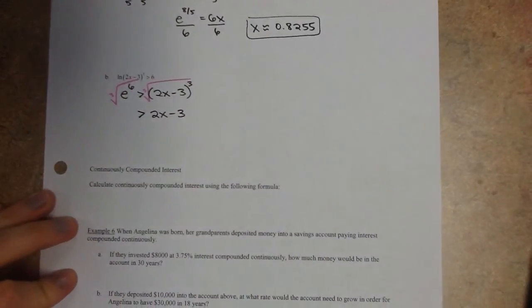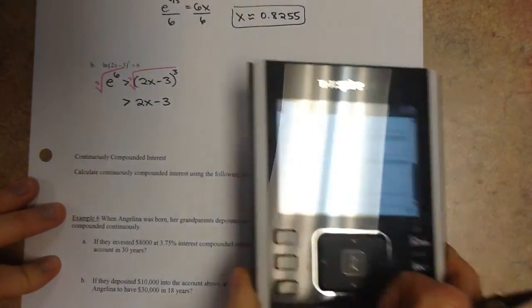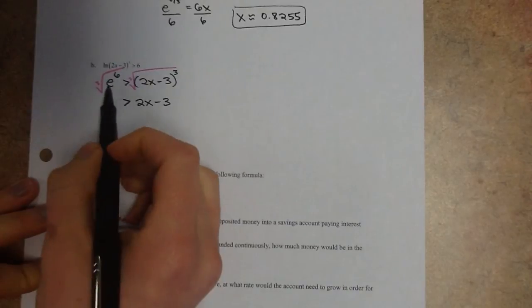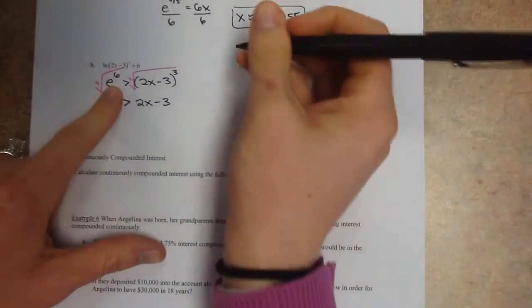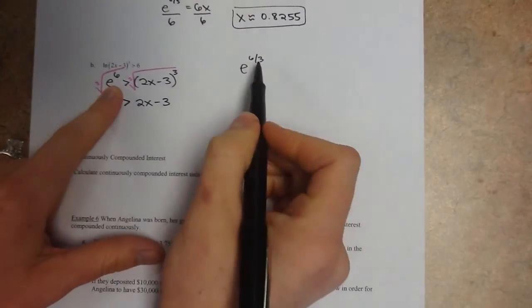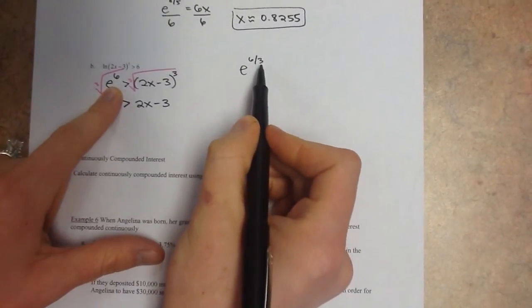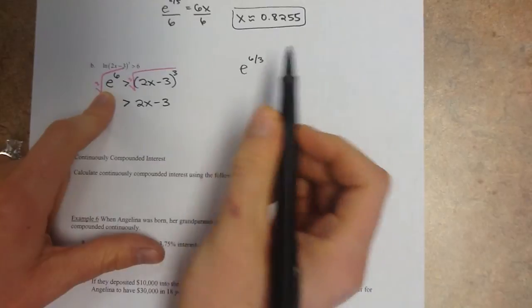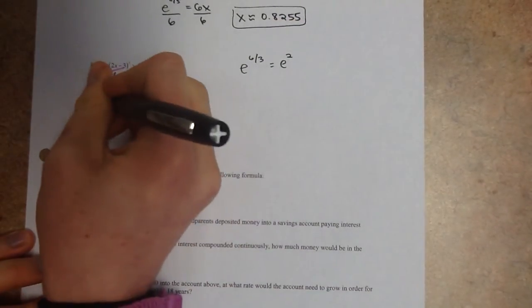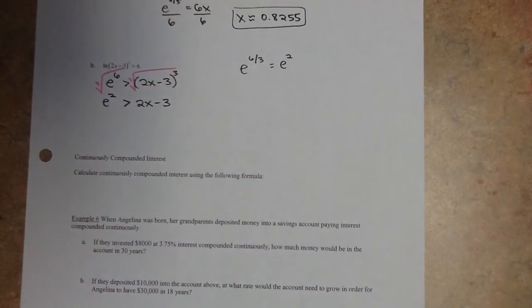And then the cube root of e to the 6th. Do you guys remember doing this? Writing it like that, the fact that you've got this 3 right here means it's the same as taking a cube root. And so the 6 over 3 actually reduces down to e squared. So this left-hand side is now just an e squared.